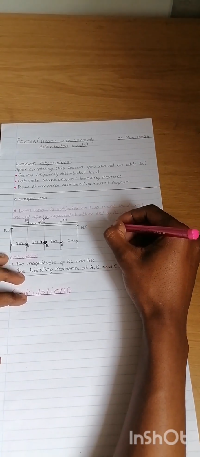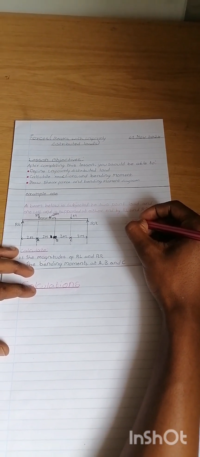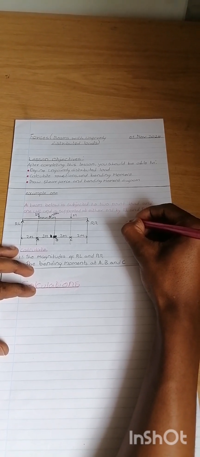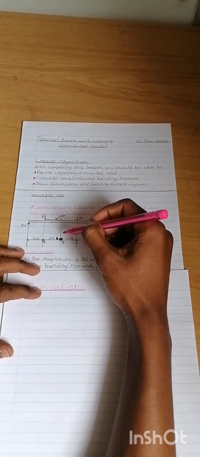You do this by multiplying the force of the load per meter, which is 3 Newton per meter, by the length of the beam over which the force is acting.